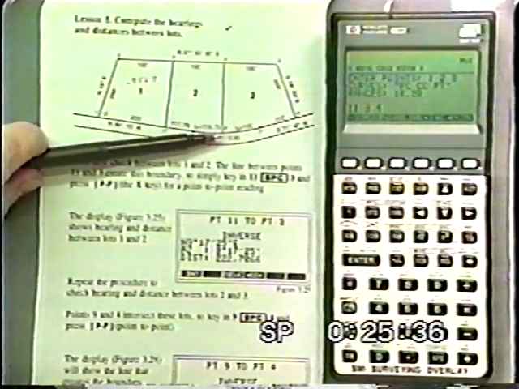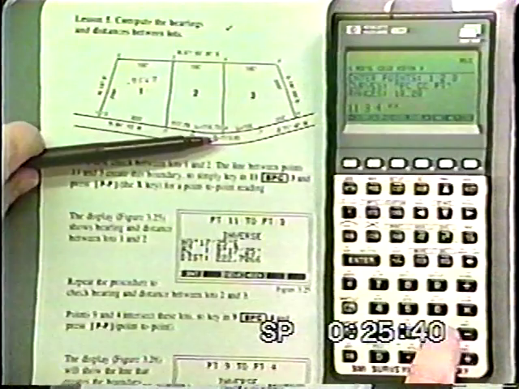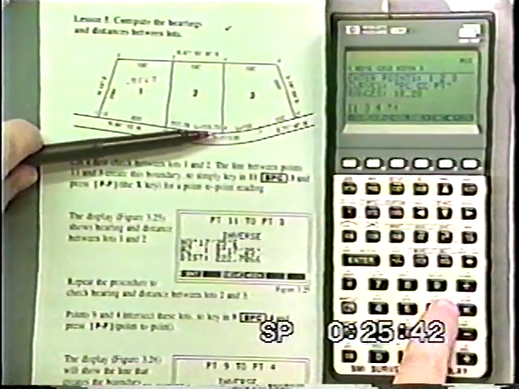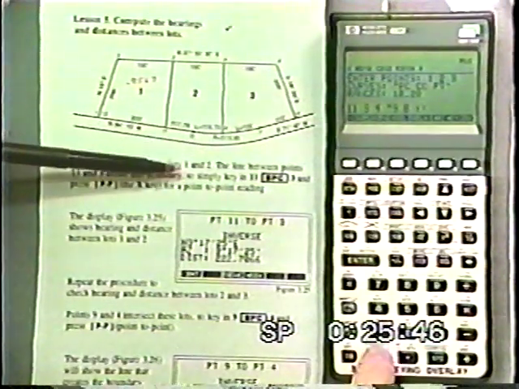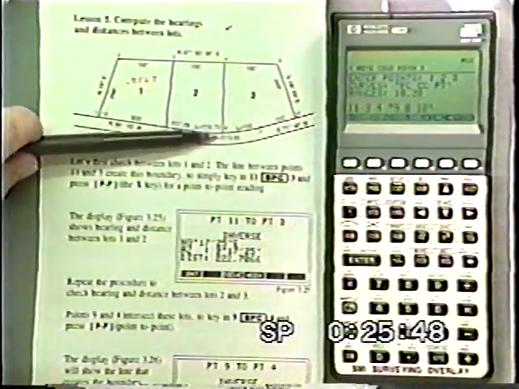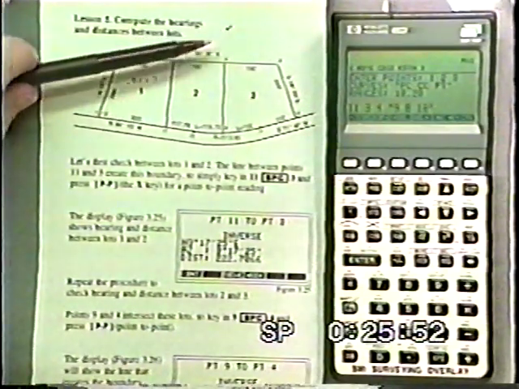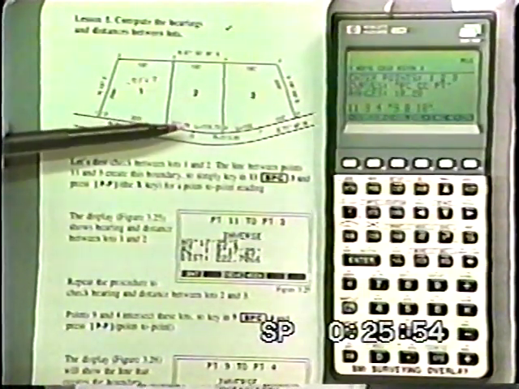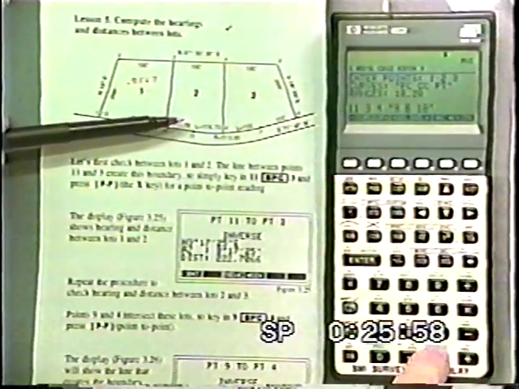And we're at a curve. So we go shift right minus 9 space 8 space 10. 9, 8 is the curve center or radius point, and 10 is the PT. Cursor right, space.